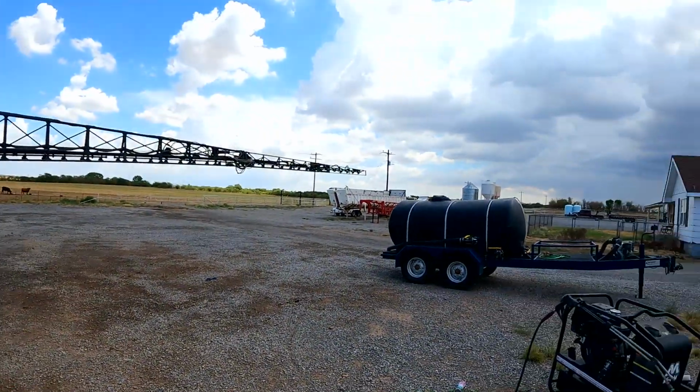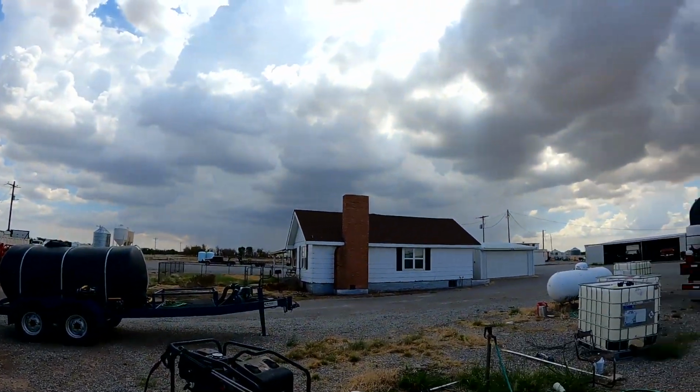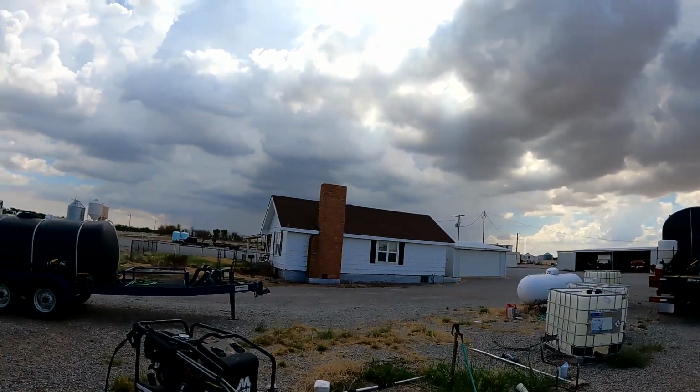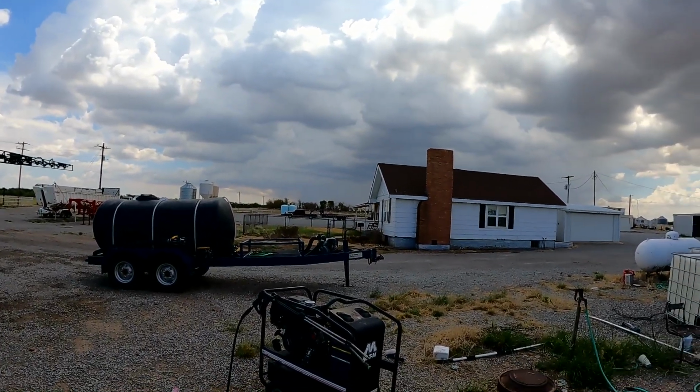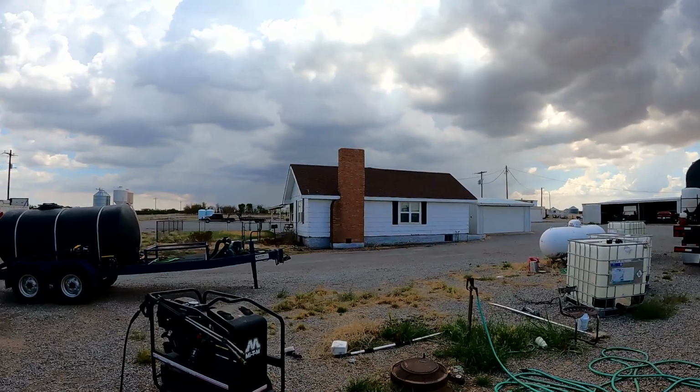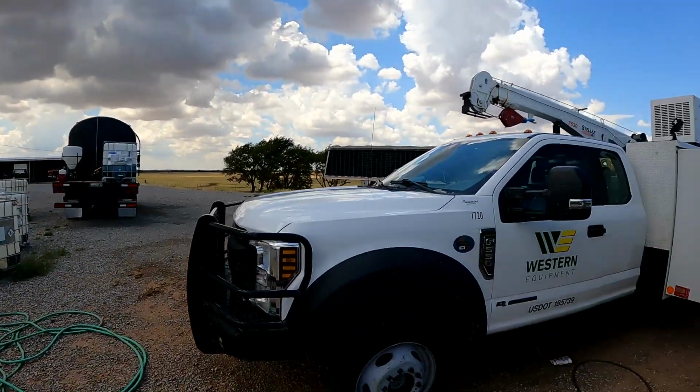And man, it's clouding up out here. Looks like we got a pretty good little chance of a rainstorm moving through, so we're kind of looking forward to that. I guess if it gets too bad, we'll just have to set the pickup for a little bit and wait.